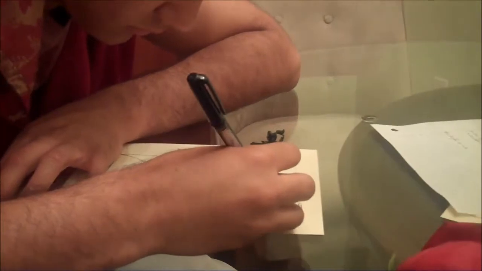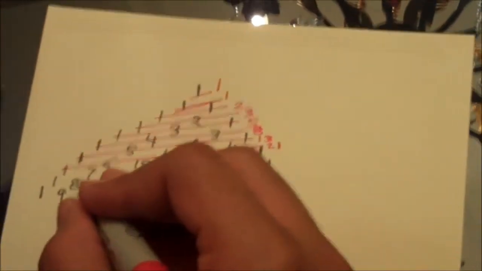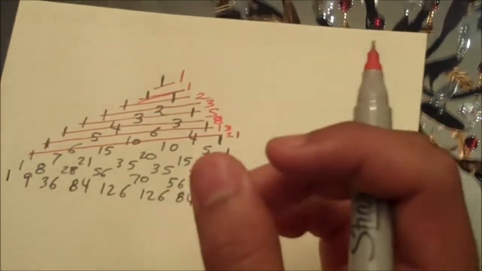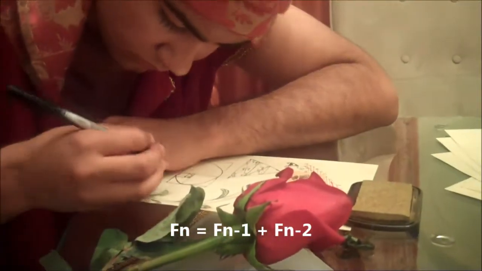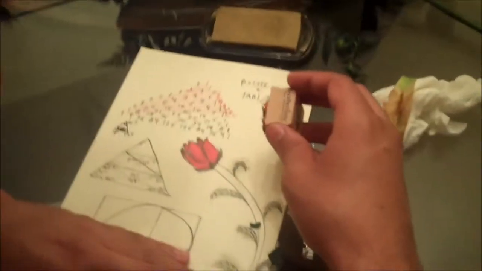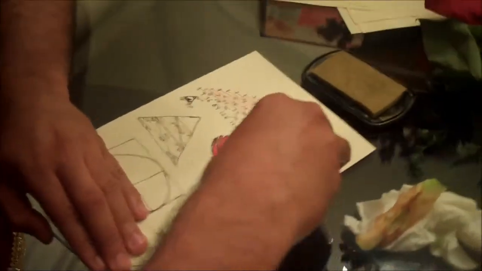His answer to his problem ended up being a sequence that was the solution to that problem. That sequence became known as the Fibonacci sequence. Each term of the Fibonacci sequence is the sum of the two preceding terms and is represented by the formula. The precise cause of Fibonacci's death is actually unknown.